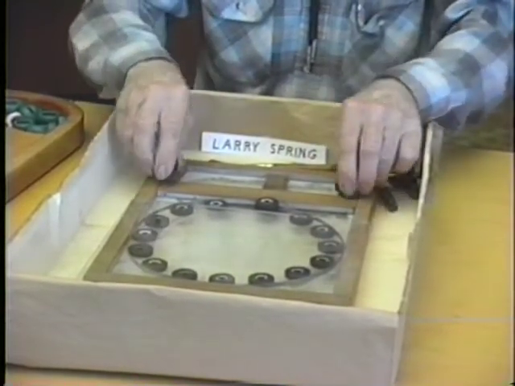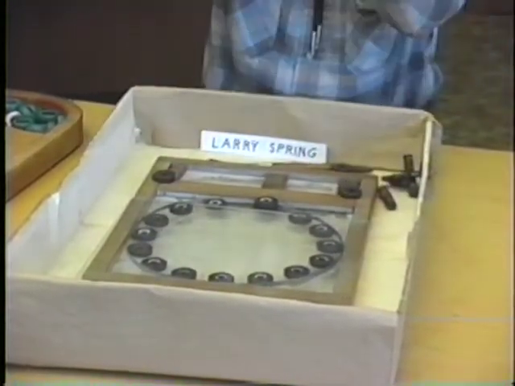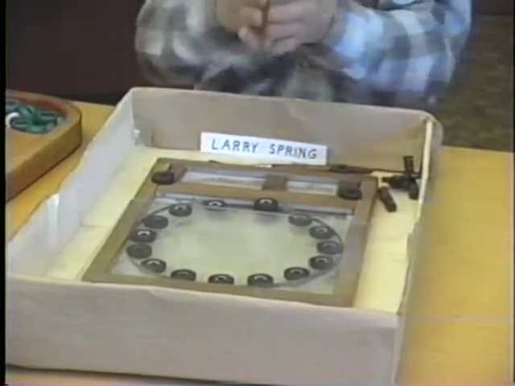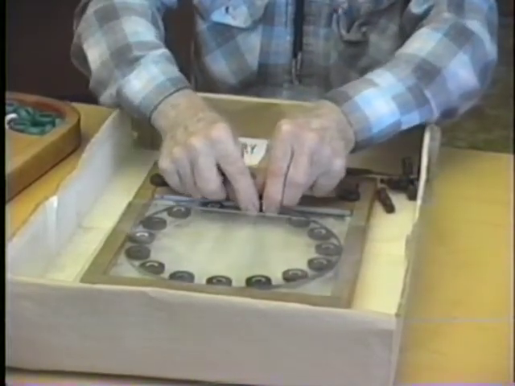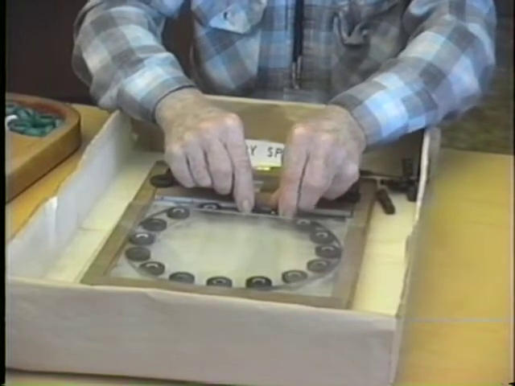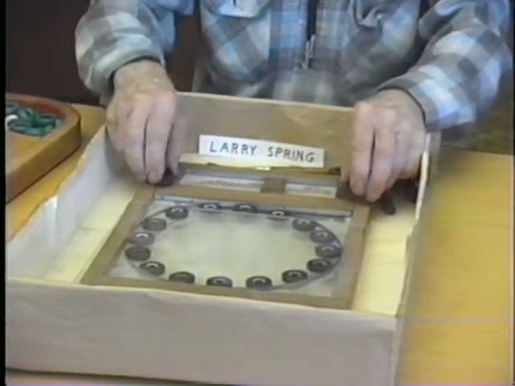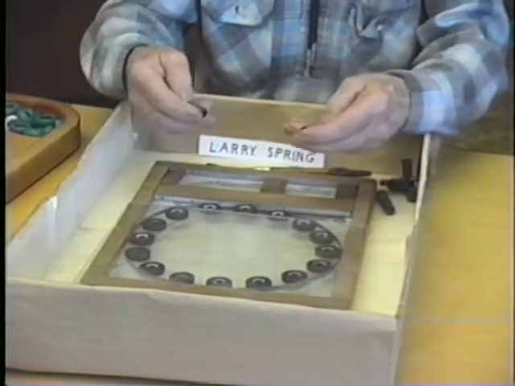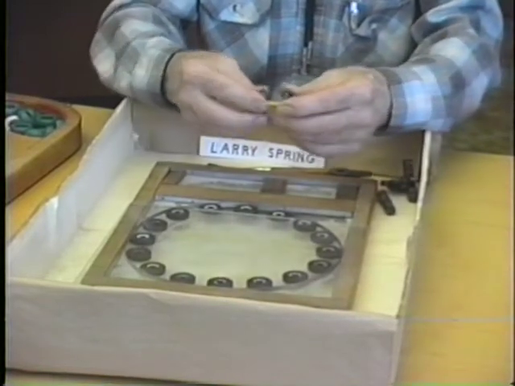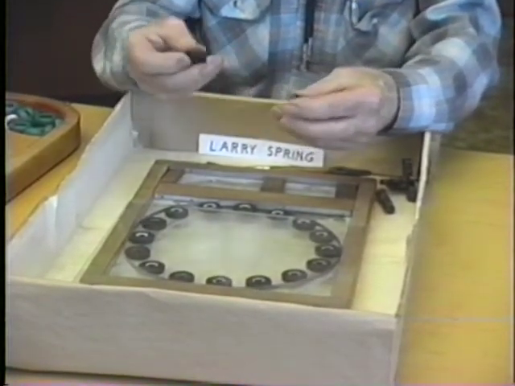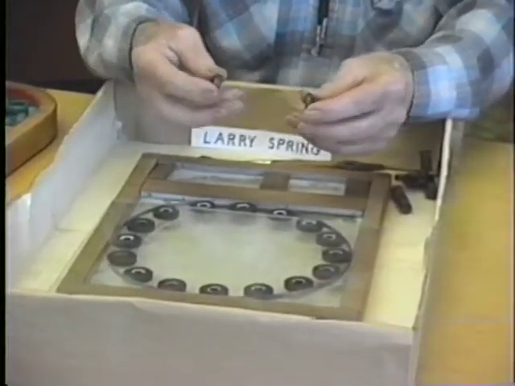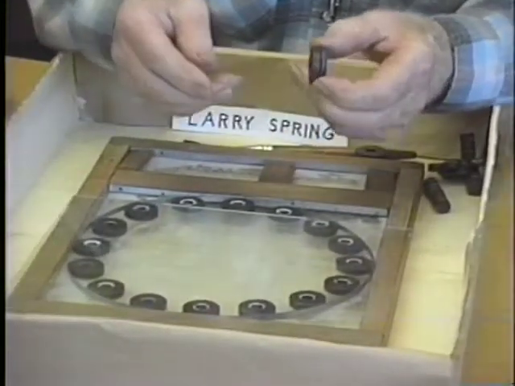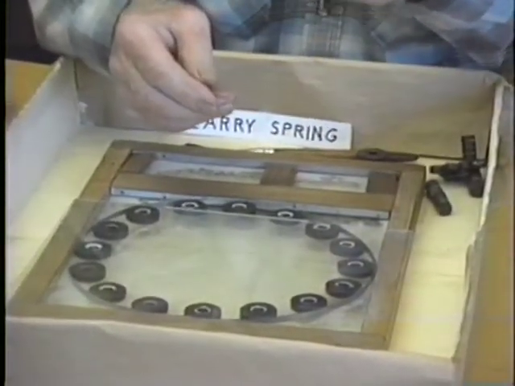And when they do, these fields just squash out and go up flat. They won't cross each other. Now, if you turn them around the other way, south pole to south pole, they do the same thing. But if you turn north pole to south pole, like this, they'll go together and they make a longer, stronger magnet.